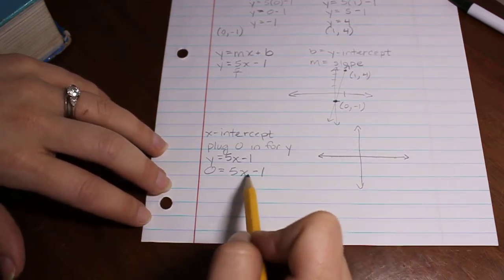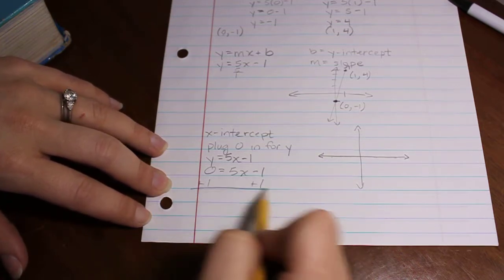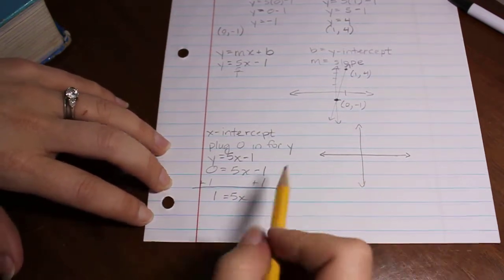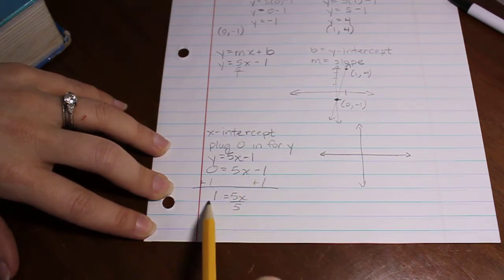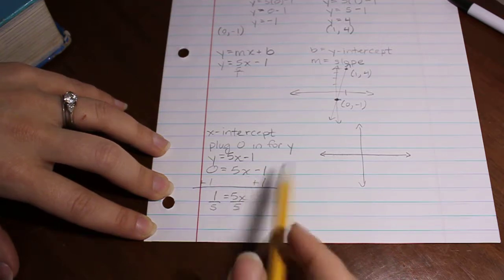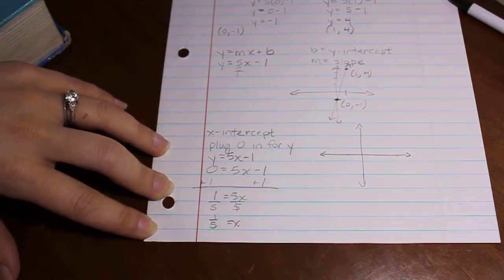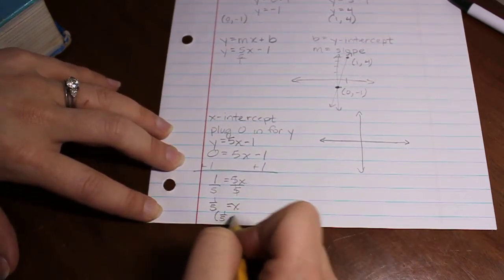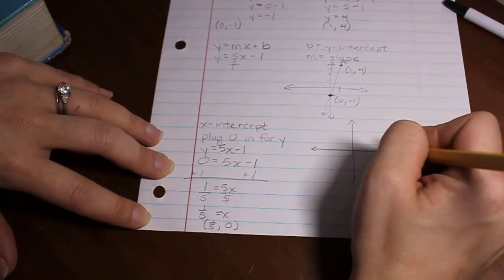So all we're doing now, we have one variable left, we solve for that variable. We add 1 to both sides, and that gives us 5x equals 1. Well, now we need to get x by itself, so we have to divide both sides by 5. Because this is saying 5 times x, the inverse of multiplication is division. So those would cancel out. X is equal to 1/5. So that means that when x is 1/5, y is 0. So I'm going to draw my spaces a little bit bigger.